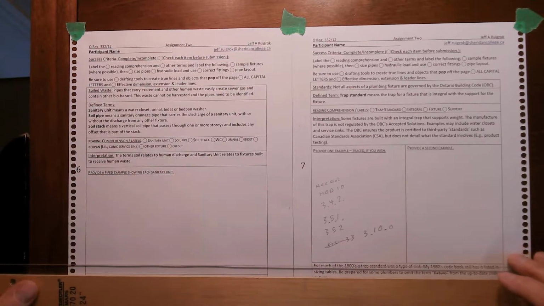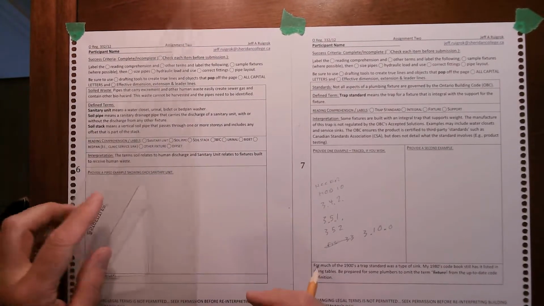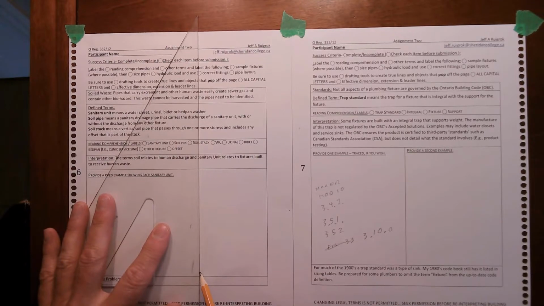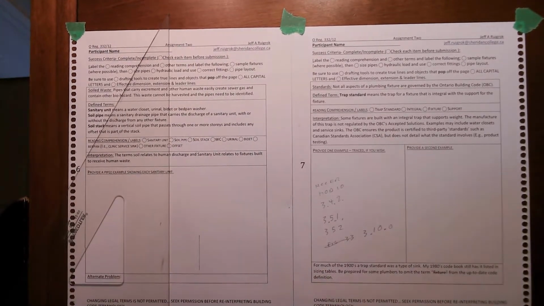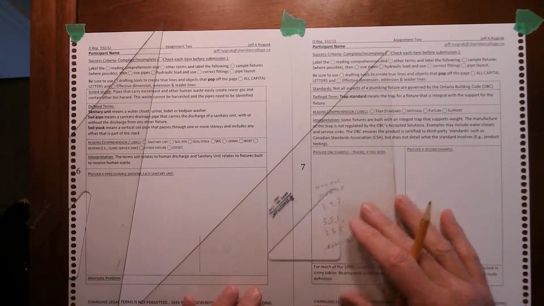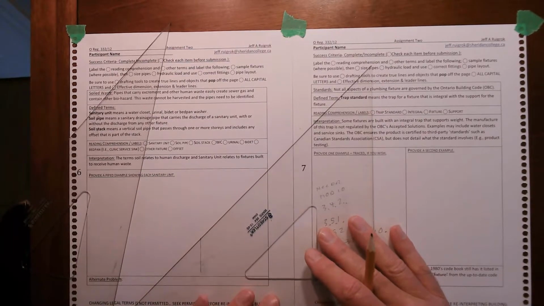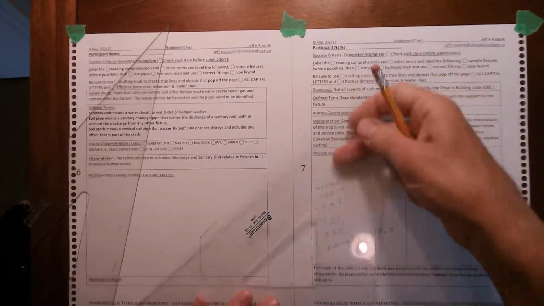So for this drawing, I'll just simply draw a stack. I'm going to do this one a little bit differently. See if I can find my triangles. There we go. So I'm just going to draw a stack and put an offset in it. I think with a waste stack, I used a horizontal offset. This time I'm going to use a diagonal 45-degree offset.